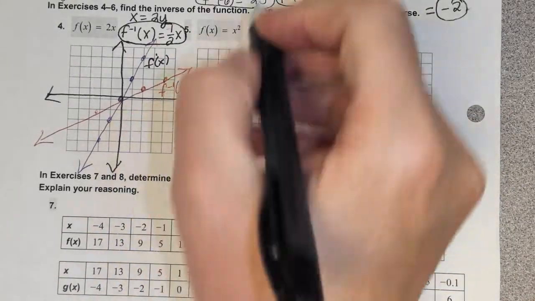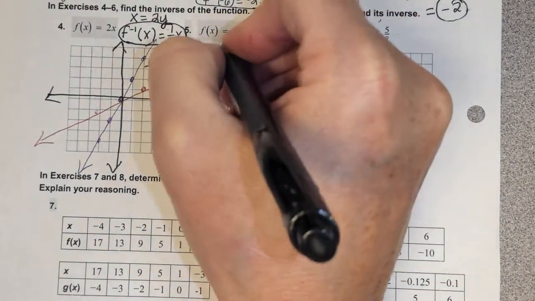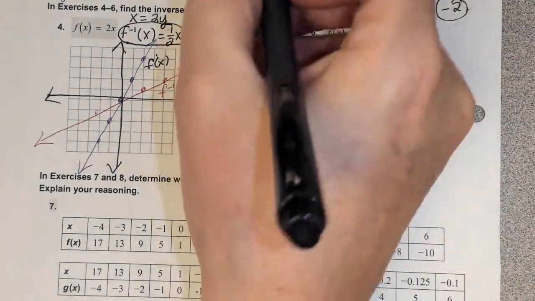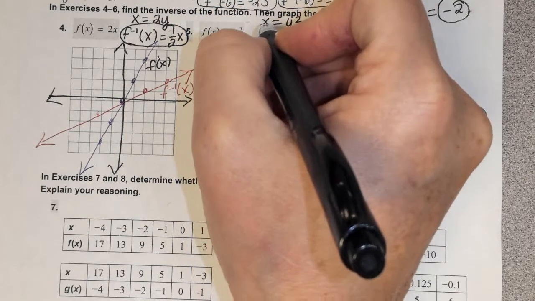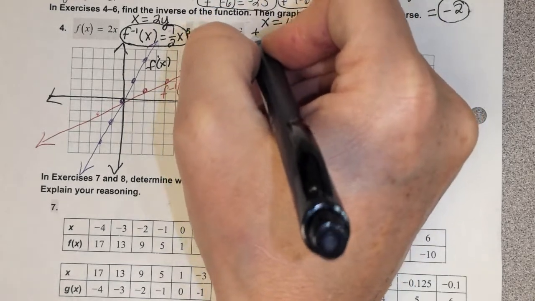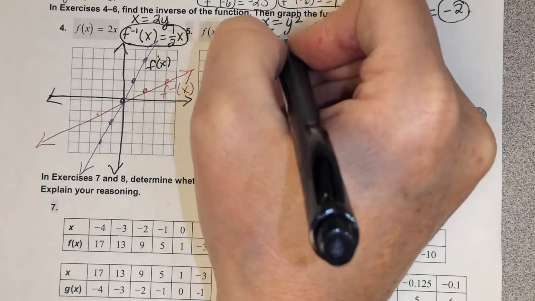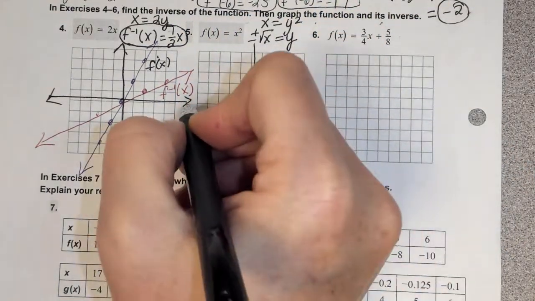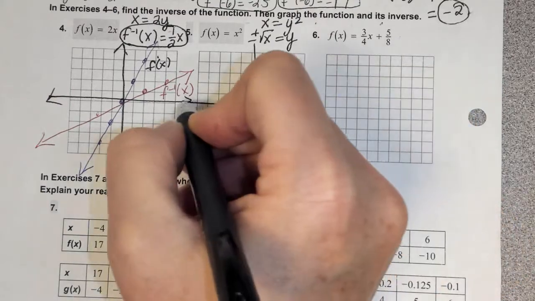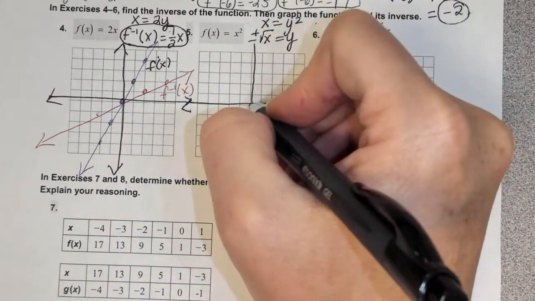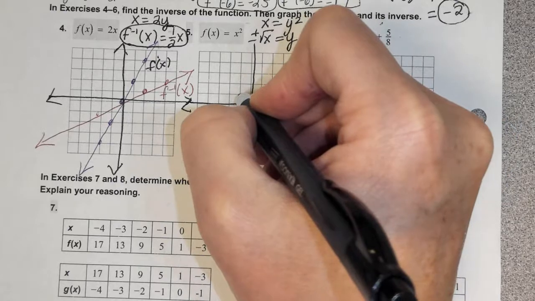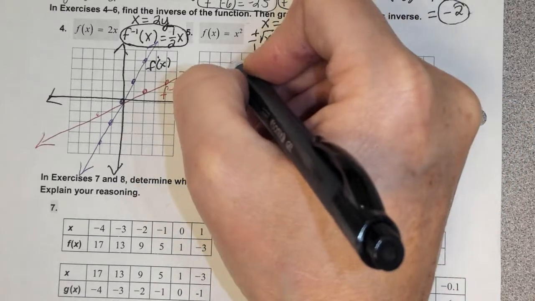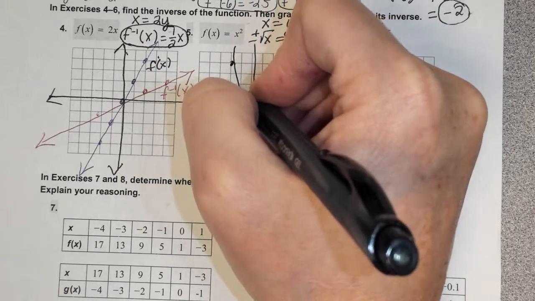So here's my y. I'm going to change it to x. Here's my x. I'm going to change it to y. When I take the square root of both sides, what do I have to put in front of here? Plus or minus. So this is going to be y equals plus or minus the square root of x. So we're going to graph the original. The original is just y equals x squared. I know I have (0, 0), (1, 1). I've got these points here. (2, 4). Just trying to get a fairly accurate graph.